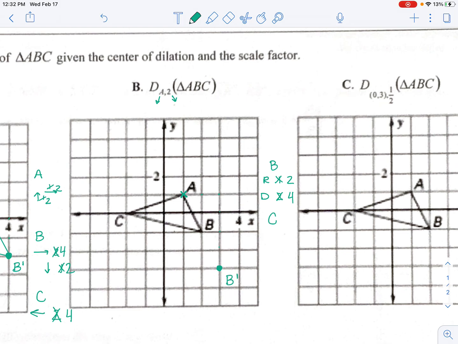For point C, I go down 1 and to the left 3. So we're going to make those distances 2 times as big. So I'm going to go down 2 and to the left 6: down 1, 2, left 1, 2, 3, 4, 5, 6. And that will be C prime. Since A didn't move, this will now be A prime. So we're going to connect our dots.